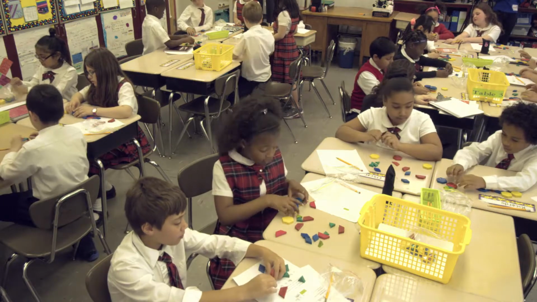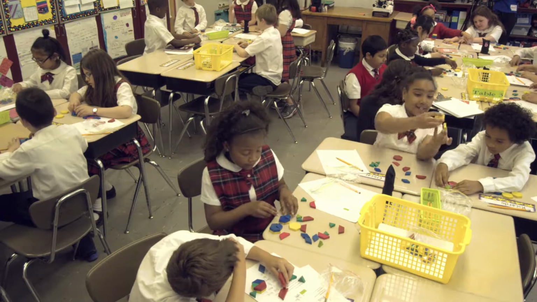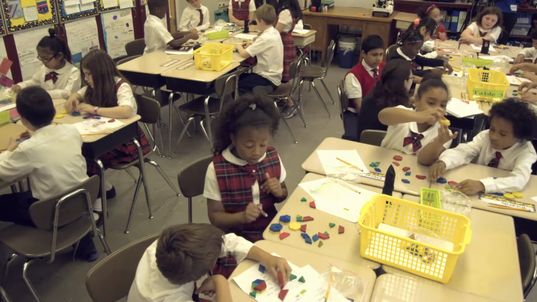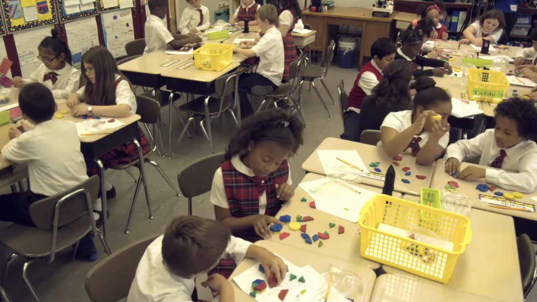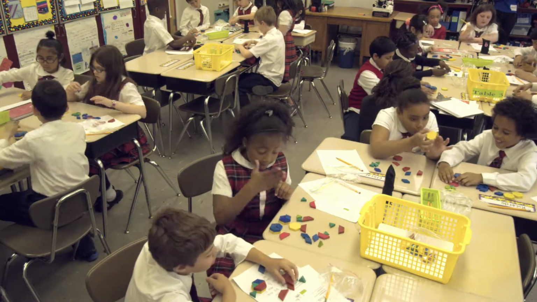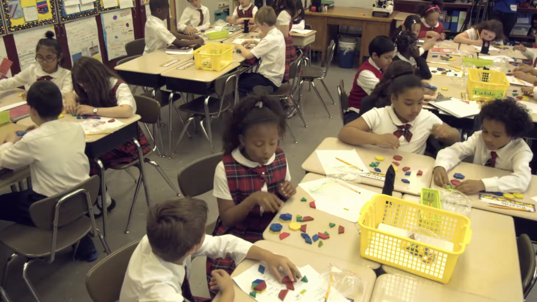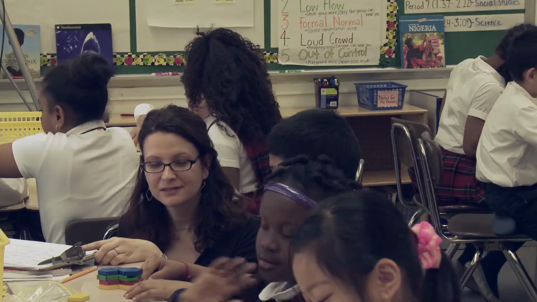I know that. So now you have 11. And one hexagon can make one hexagon. No, we can't. Yes, you can. I know. Let's swap this for this.